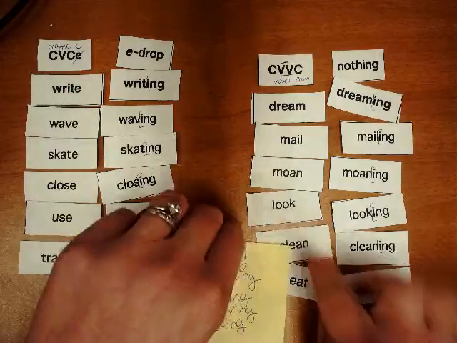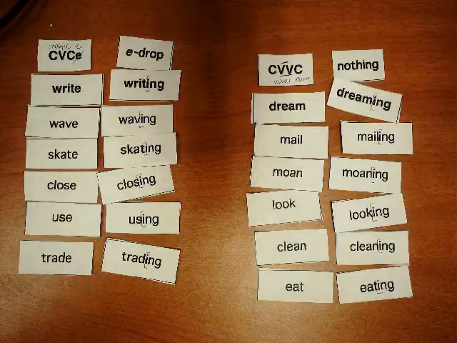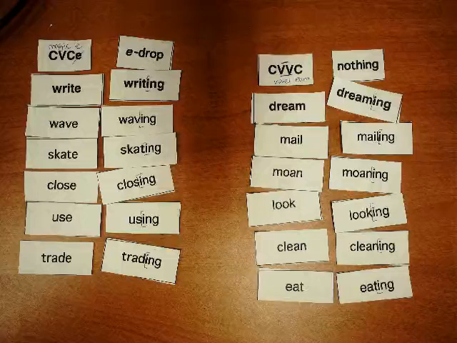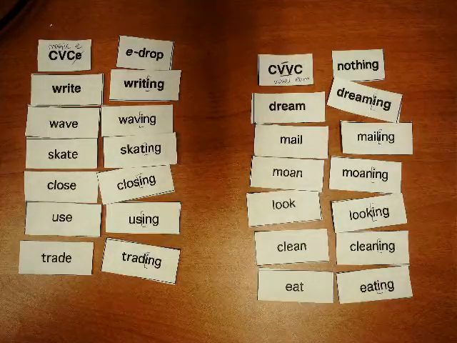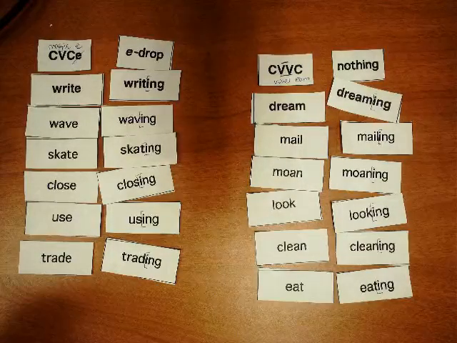All right, friends. So go ahead and make sure that you've got your word study notebook and go ahead and write these words in columns in your notebook so that you can keep looking out for more words that fit these patterns throughout the week.